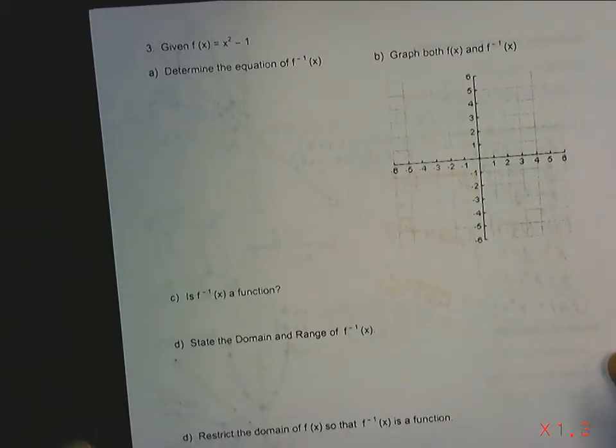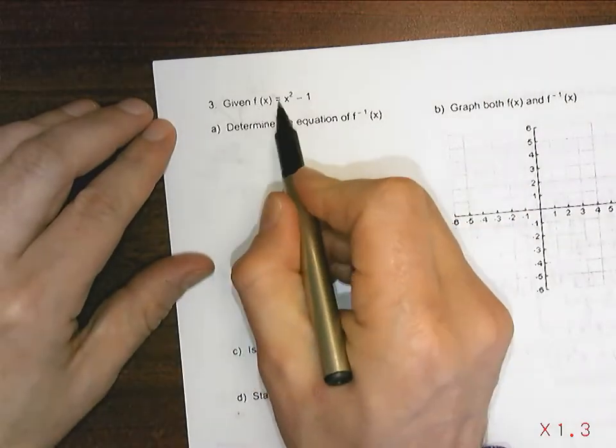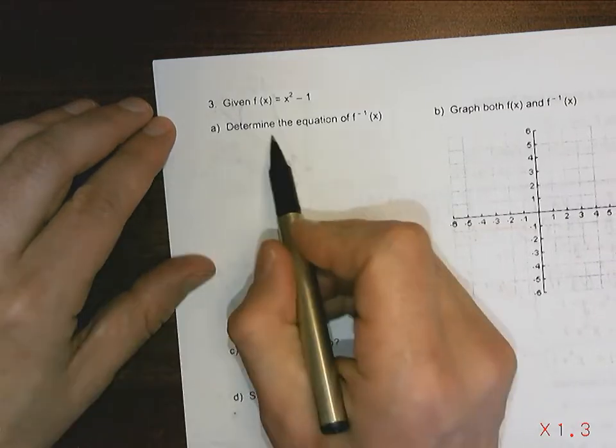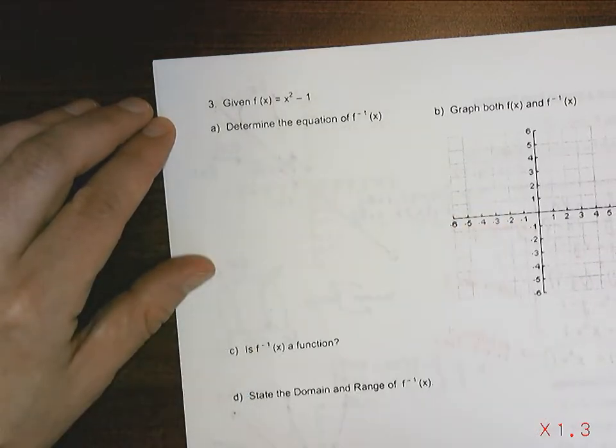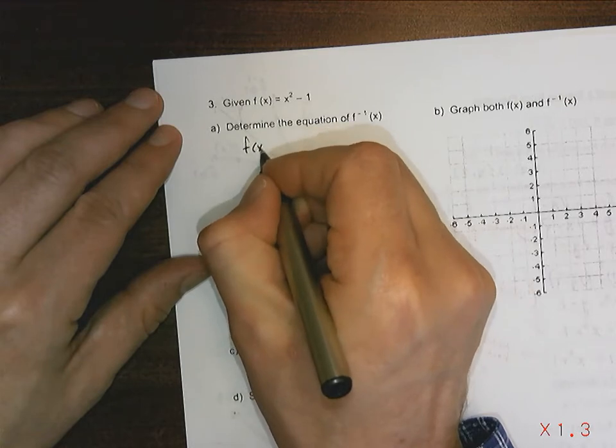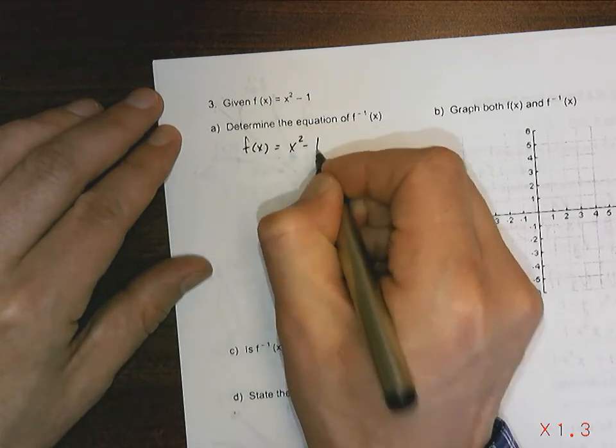Okay, so our last example. f of x equals x squared minus 1. Determine the equation for the inverse, then graph both. Well, let's start off with determining the equation. The original function is f of x equals x squared minus 1.